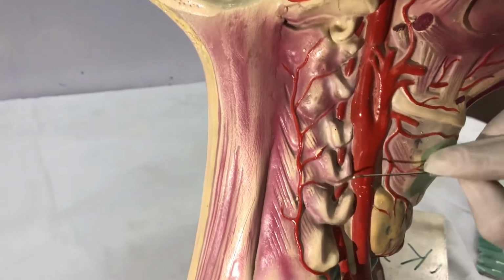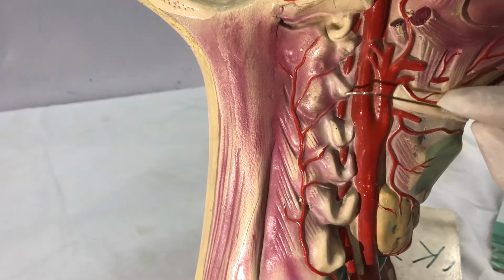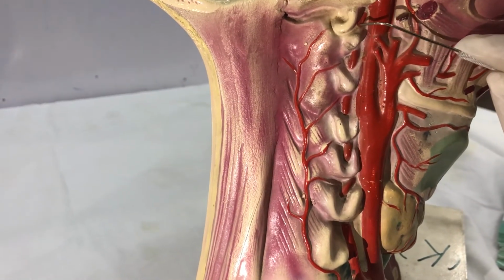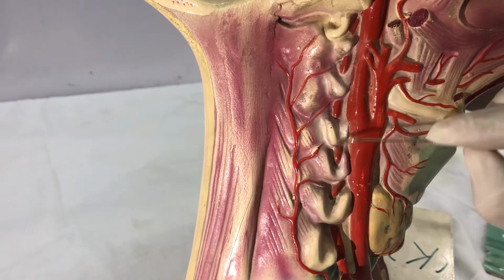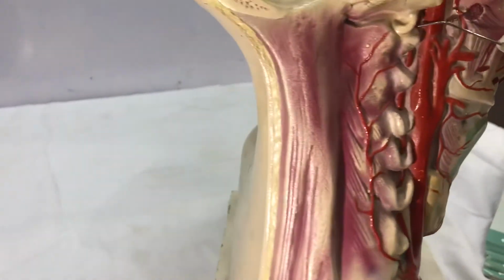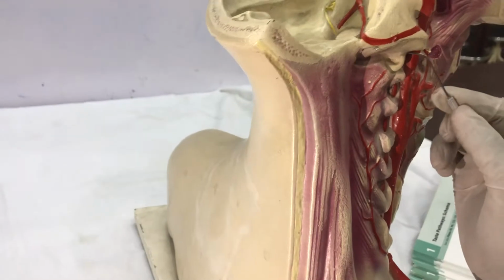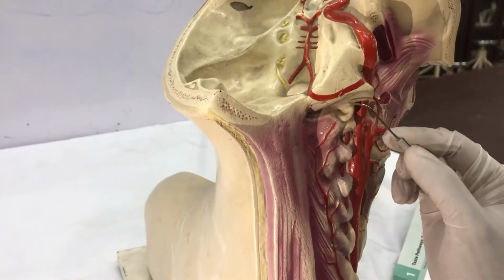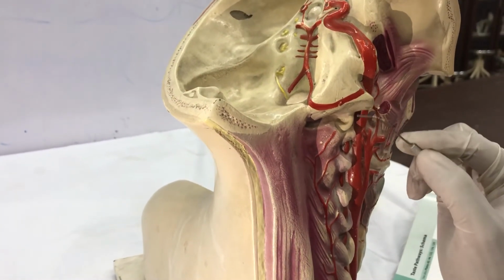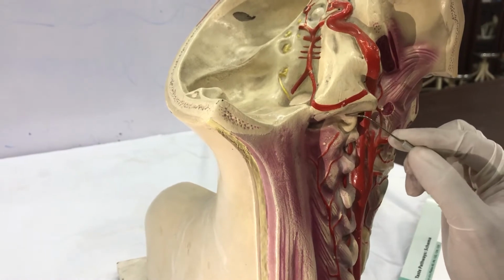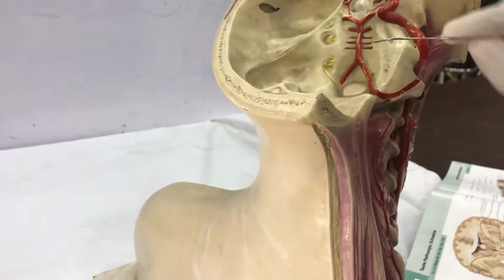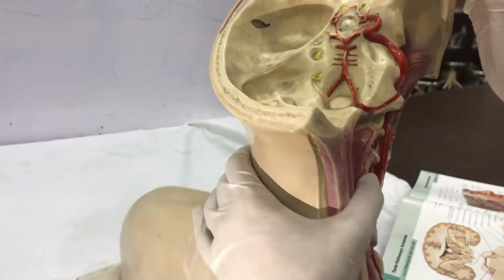After passing through the transverse processes of all these vertebrae, the vertebral artery moves backward through the superior surface of the atlas vertebra and enters through the foramen magnum into the cranial cavity.